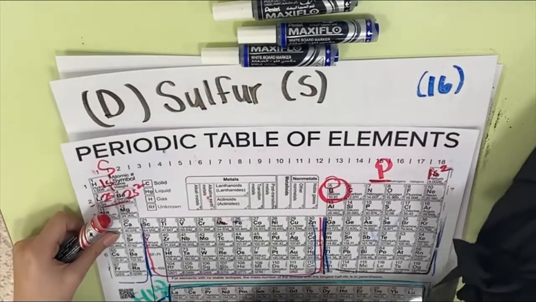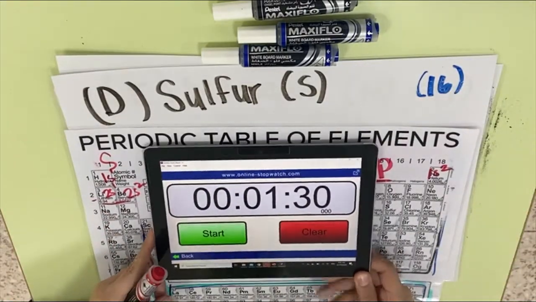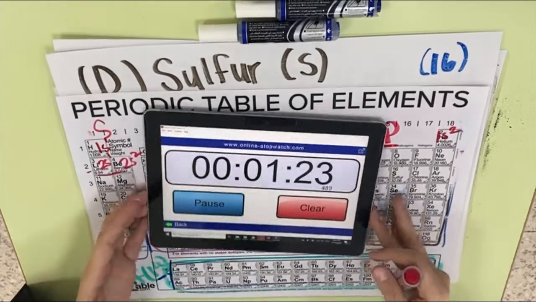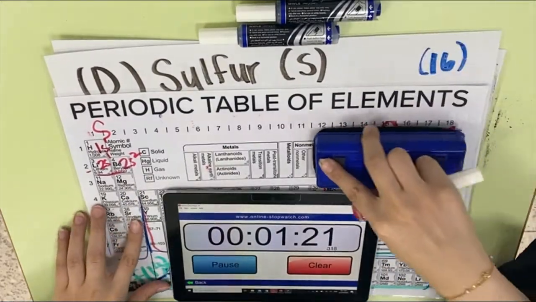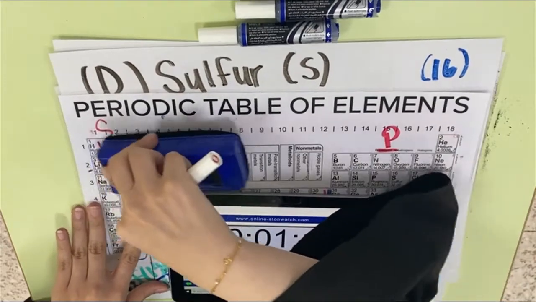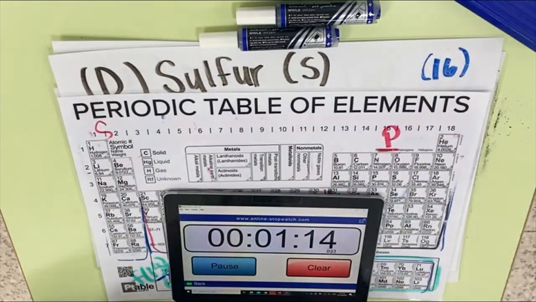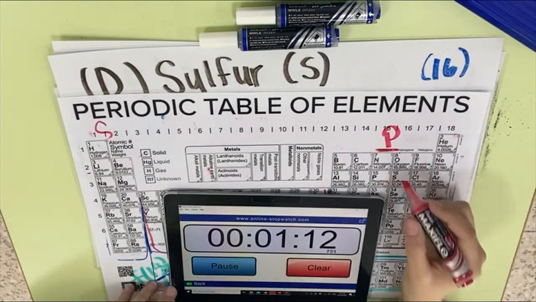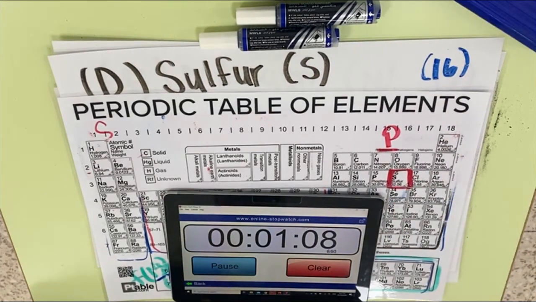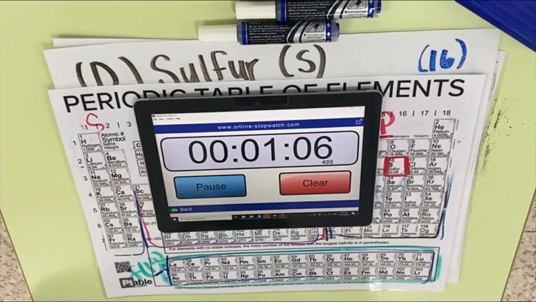Sulfur. I'm also going to give you a timer so you can solve sulfur on your own. Locate it, put the S and P blocks, and then start working. So our sulfur is located here. Pay attention to the timer.